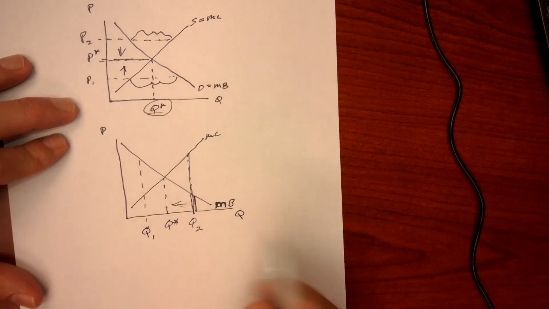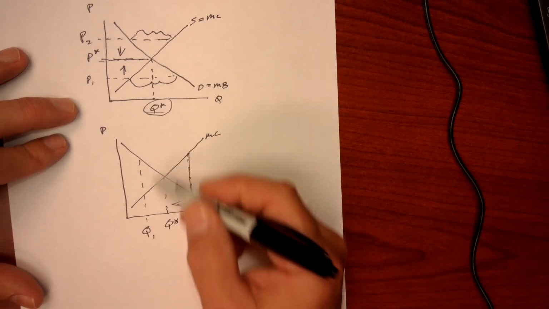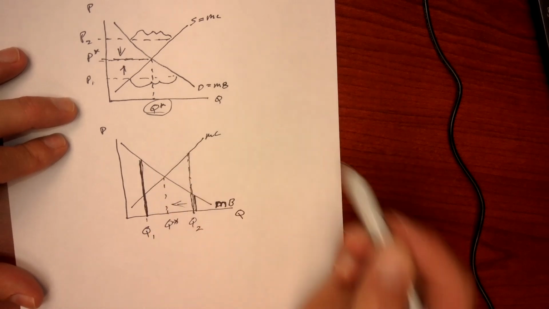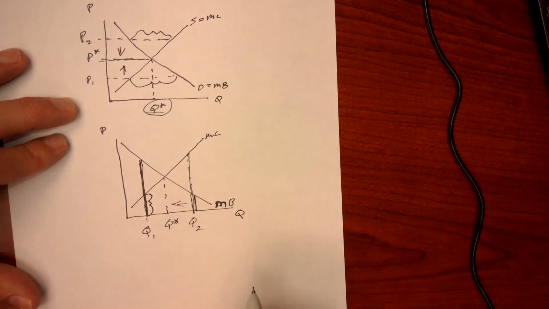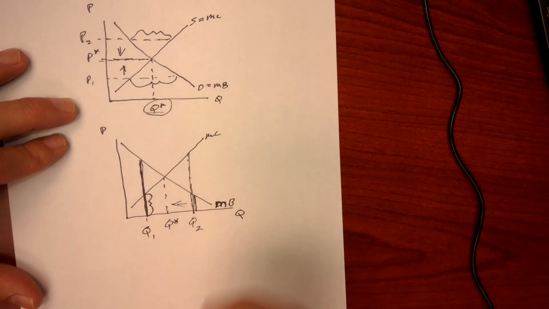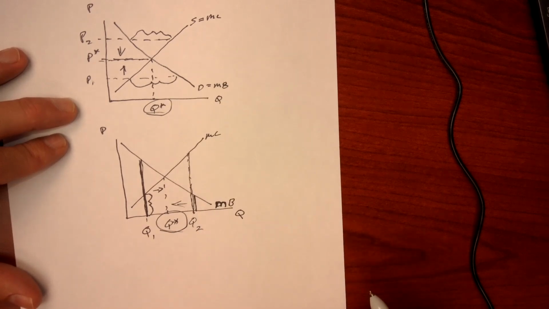Now let's assume output is really low. So there's only Q1 units on store shelves. Well, if there's only this few units on store shelves, people get that much benefit from that last unit that was put on the store shelf. But it only costs society this much to make that unit. So the benefit society gets from that unit far exceeds the cost to society of making that unit, so society naturally wants more units. Q star must then be equilibrium quantity.